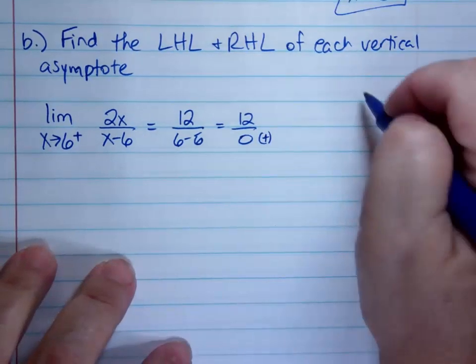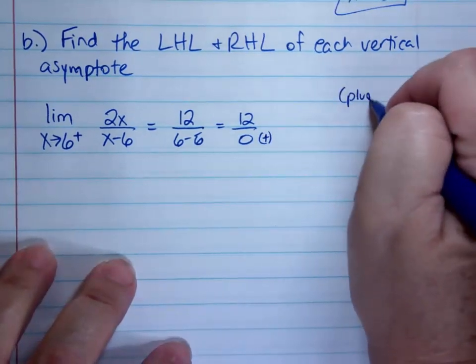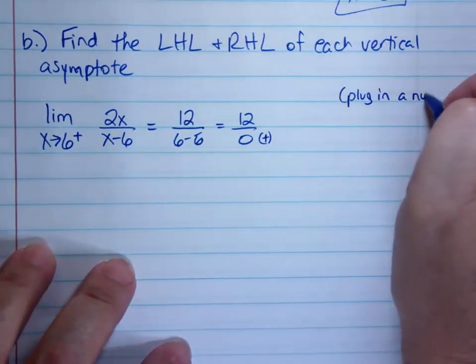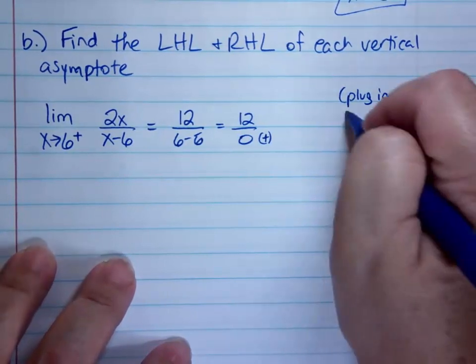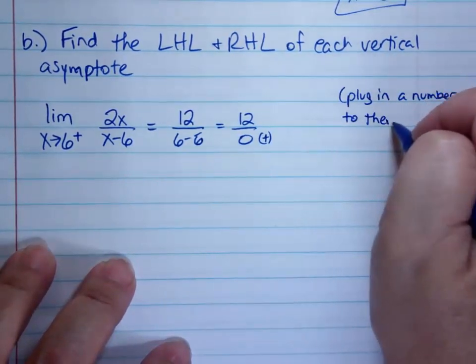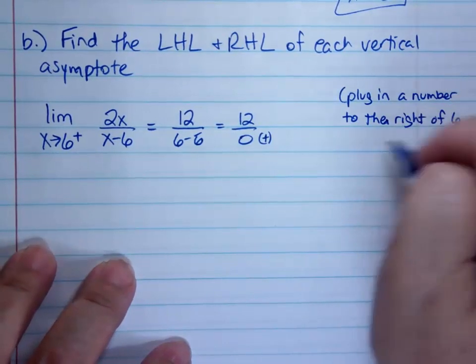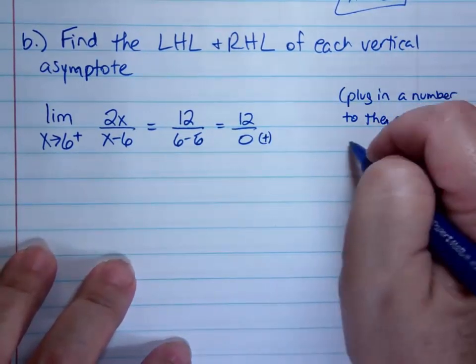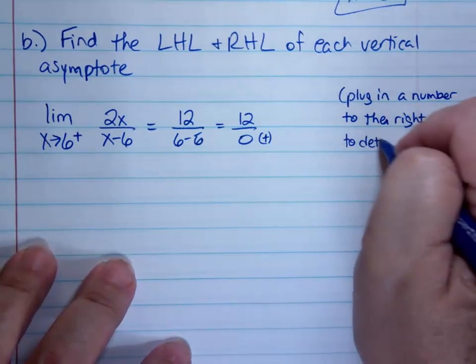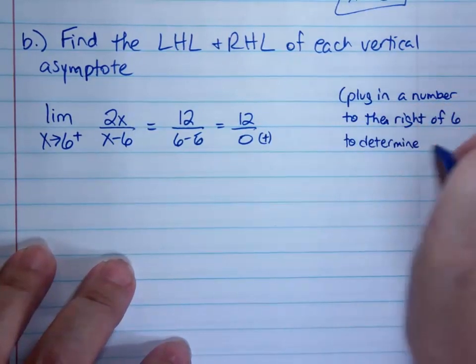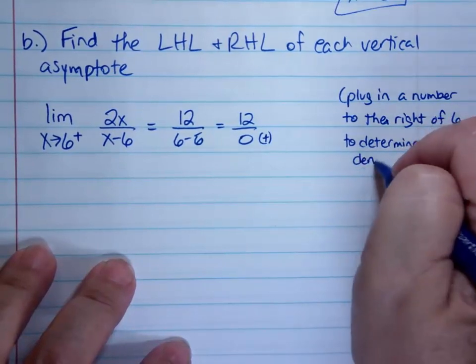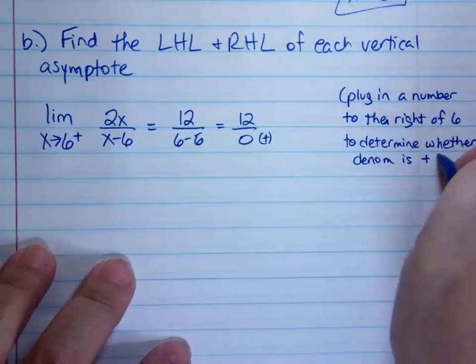So I'm going to write down over here, plug in a number to the right of 6 to determine whether the denominator is positive or negative.